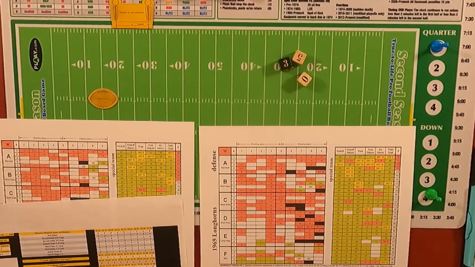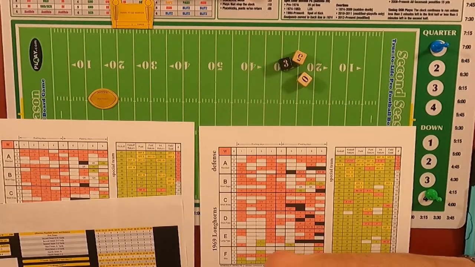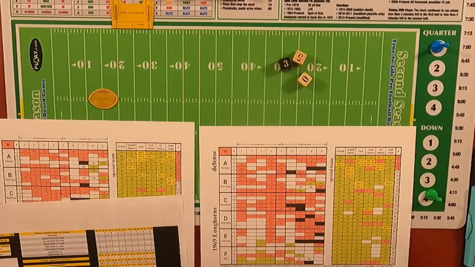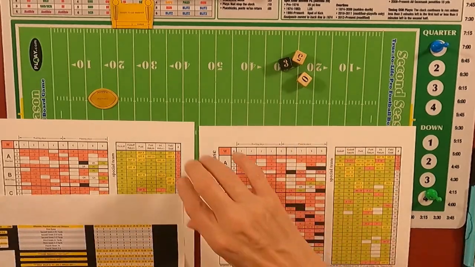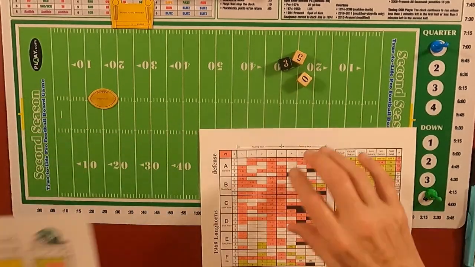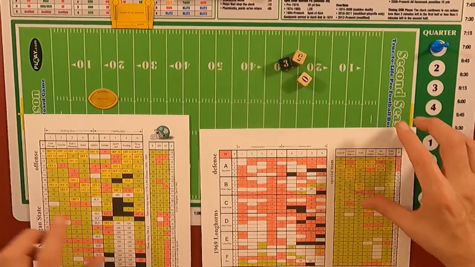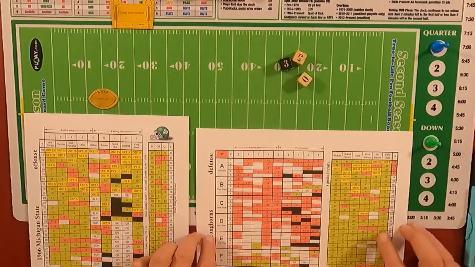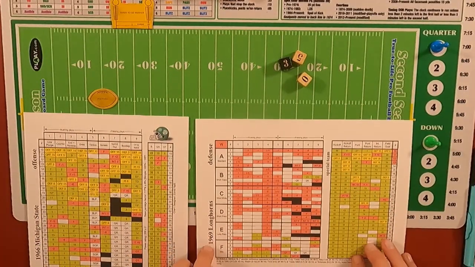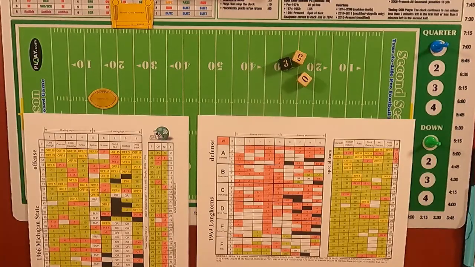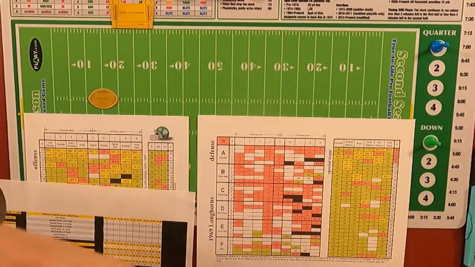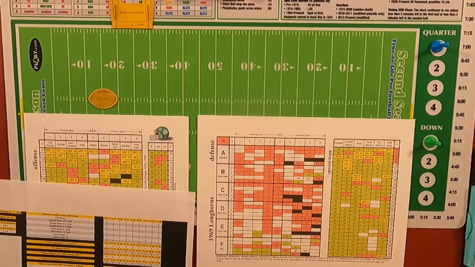Block, punt. Okay. Or blocked a field goal, not a punt. They blocked the field goal. Wow. I finally got down there where I should have been able to score, and what happens? Disaster. Michigan State's defense still holds them out. Okay, we got 1:50 left in the first quarter.